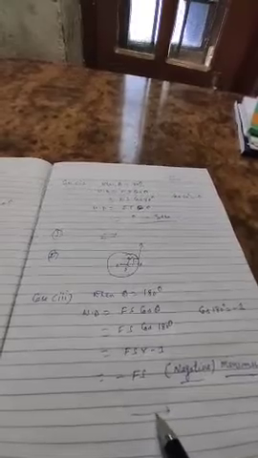Now we can take some examples. When a body moves on a surface, the force of friction between the body and the surface is in the direction opposite to the motion of the body. Therefore, the work done by the force of friction is negative. It is like this. The body is moving in this direction and the force of friction is acting in the opposite direction, making an angle of 180 degrees. So we can say that the work done by the force of friction is negative.